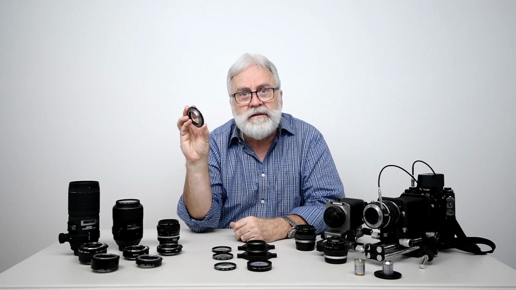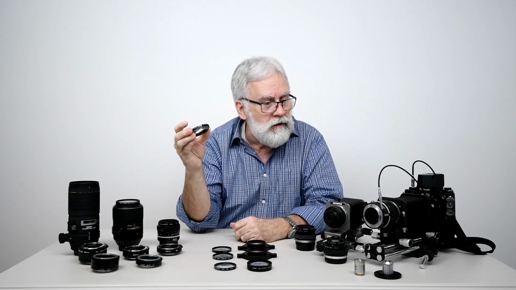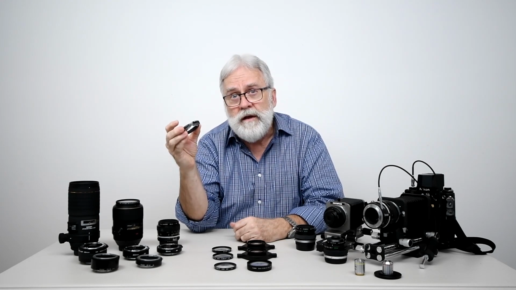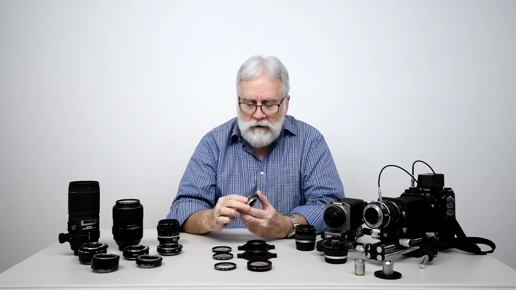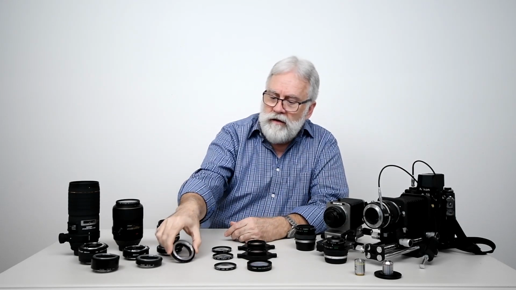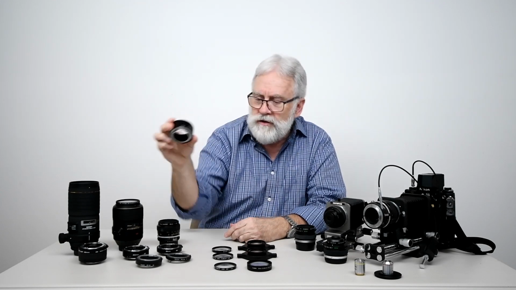Extension tubes come in different thicknesses depending on how much magnification you need, and also what type of lens you use. For wide angle and for normal lenses, you normally use the thinner ones. If you want to go with a longer lens like a telephoto or zoom lens, then I recommend using the bigger ones to get more magnification.